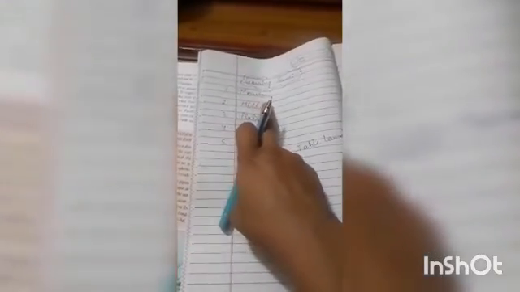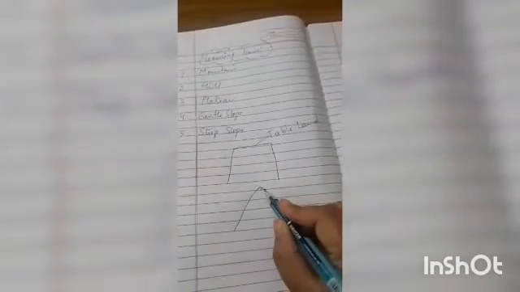Now next, what is the difference between hill and mountain? There is no official difference between mountain and hill. So a hill is a raised area which has a summit or peak. Right? So this is a hill.